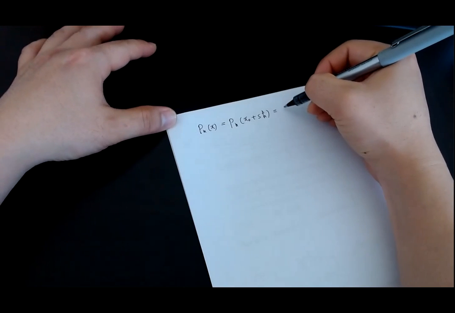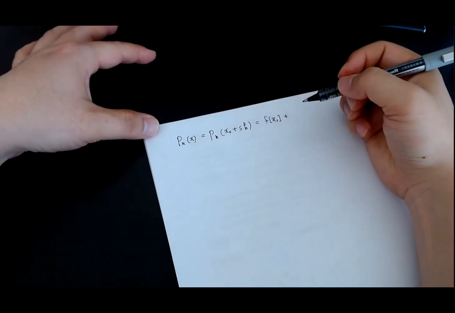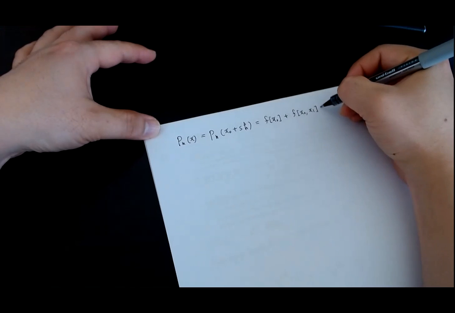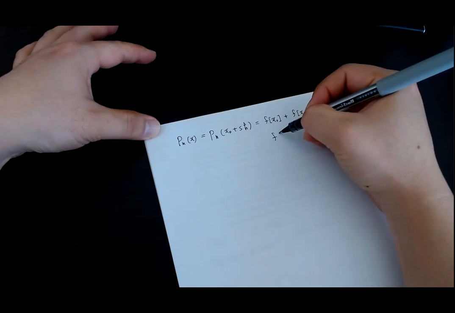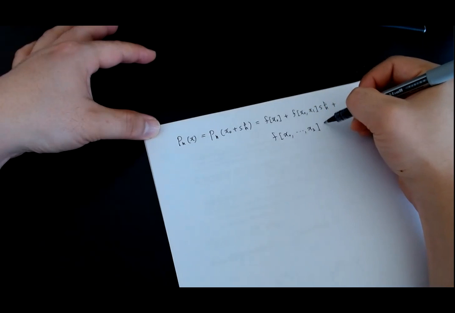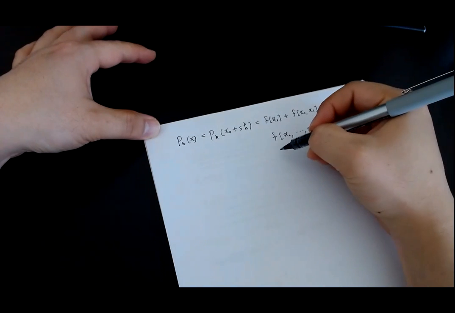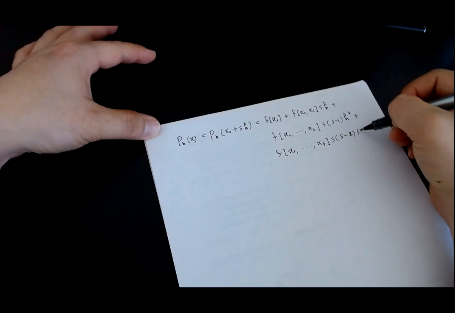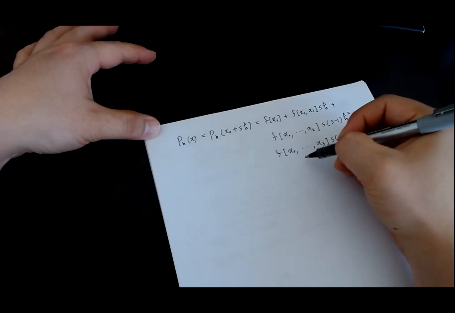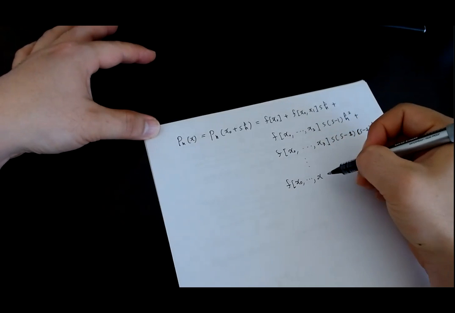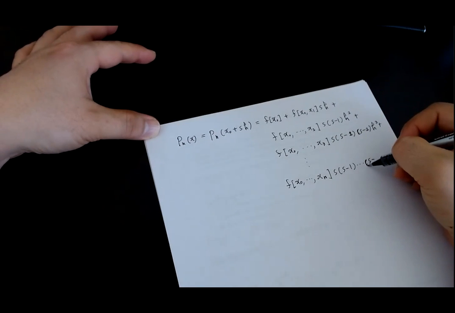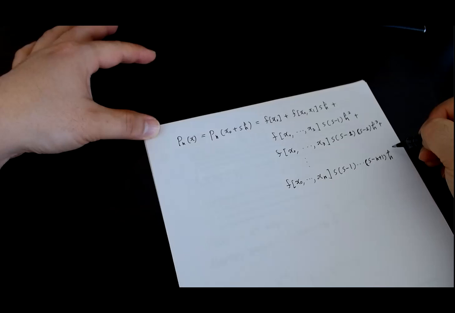That was f of x0 plus f[x0, x1] times sh, plus f[x0, x1, x2] times s(s minus 1)h squared, plus f[x0, x1, x2, x3] times s(s minus 1)(s minus 2)h cubed, plus through f[x0 through xn] times s(s minus 1) through (s minus n plus 1) times h to the nth power.